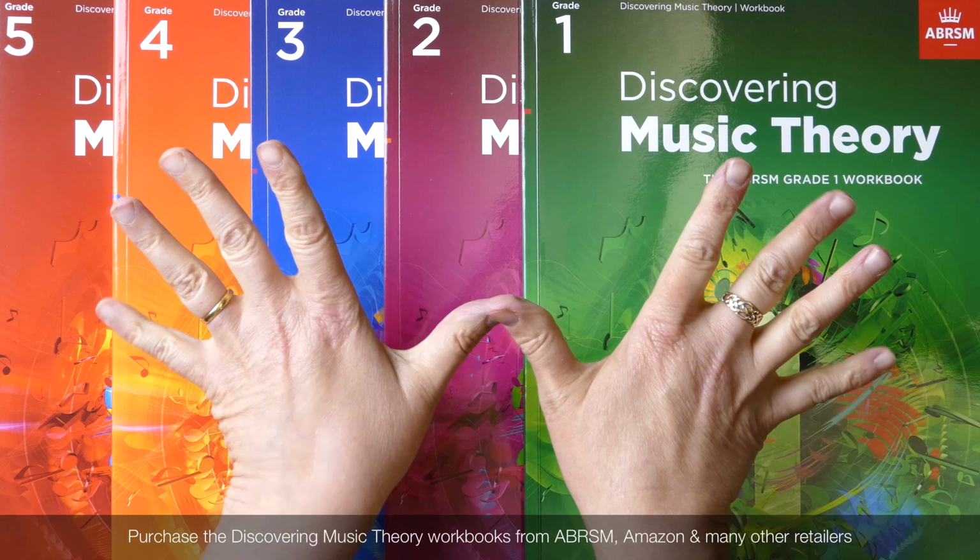So what we're going to be doing is writing the enharmonic equivalent. So here we have an A in the treble clef to an E flat. An A to an E is perfect. An A to an E flat is diminished.